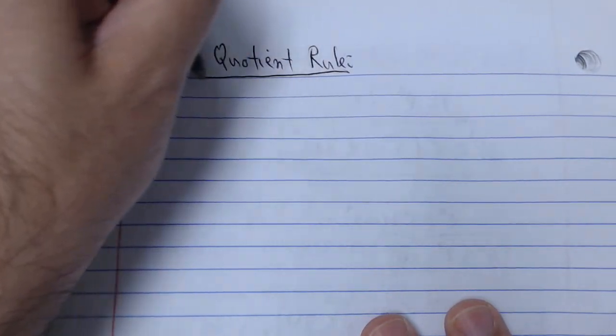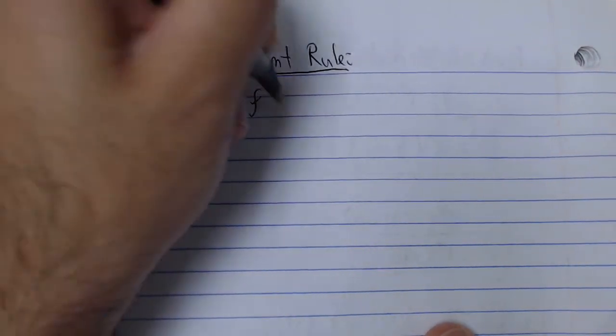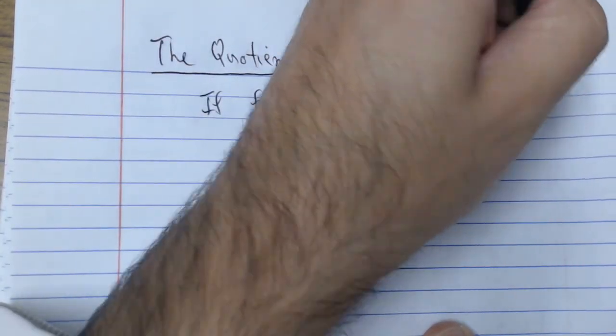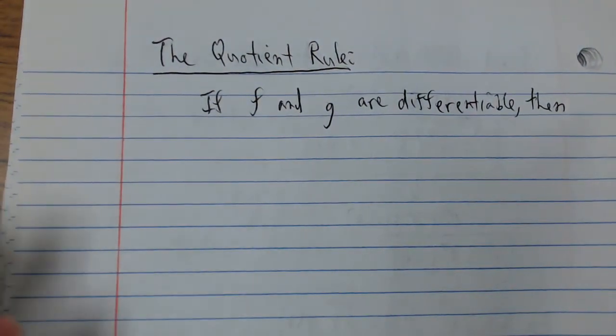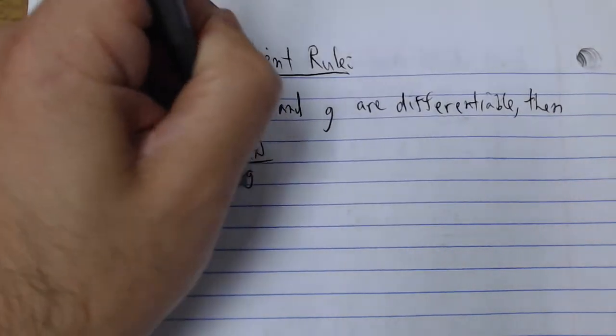So now let's talk about the quotient rule, and then that'll pretty much wrap up this section. So the quotient rule, what does this say? Once again, I'll give you the rule, and then I'll give you the translation that I use that helps me find the derivatives without making any mistakes here. So if f and g are differentiable, then we could say the derivative with respect to x of f of x divided by g of x.